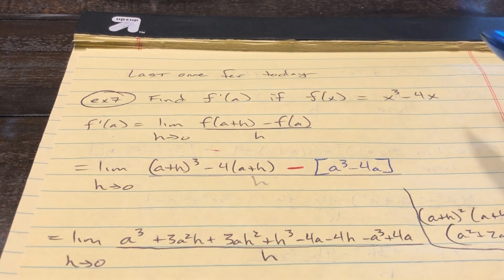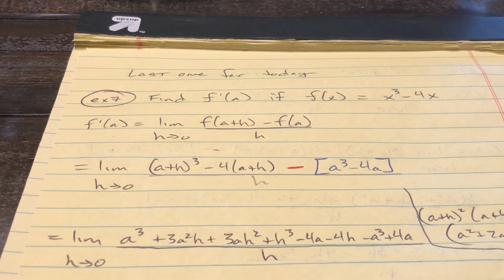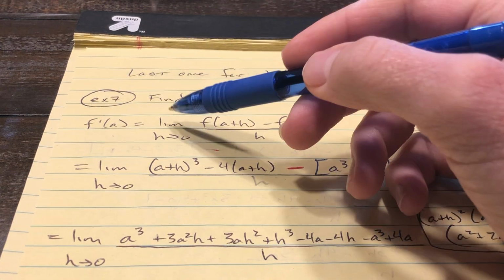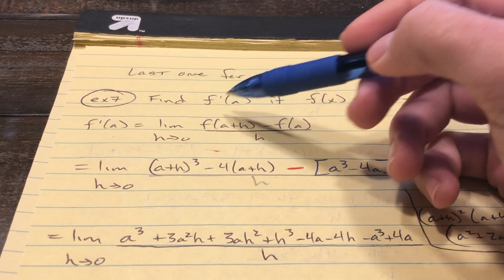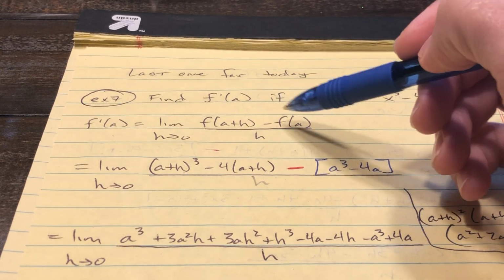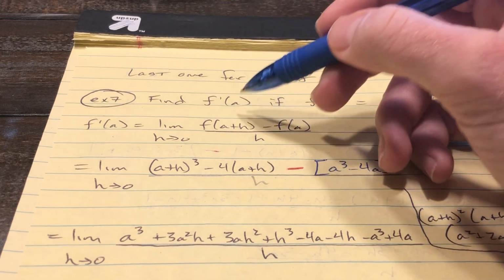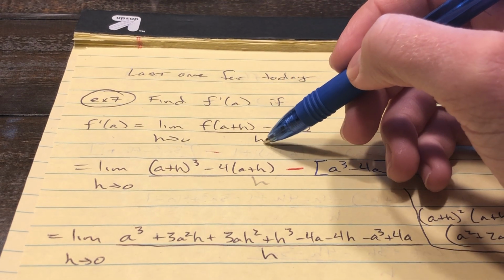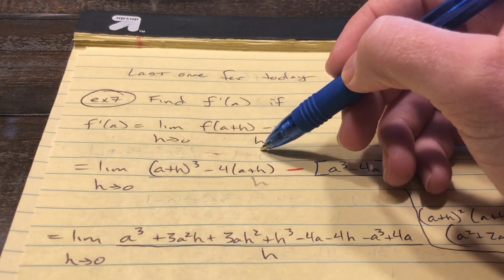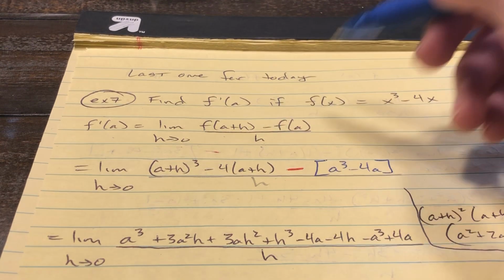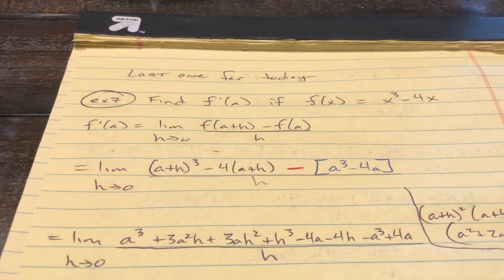f of x is equal to x to the 3rd minus 4x. Again, f prime of a is equal to the limit as h goes to 0 of f of a plus h minus f of a over h. Again, think of it as slope formula. Difference of your y's over the difference of the x's. I know there's no x minus a, that's because the difference of the x is 0 and h is going to go to 0. If x is a, that horizontal distance is 0.